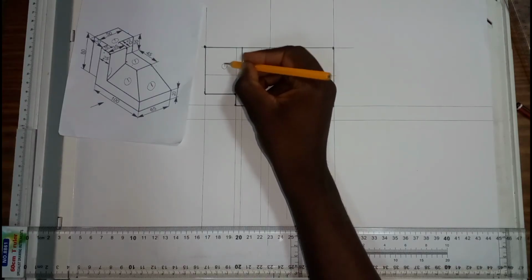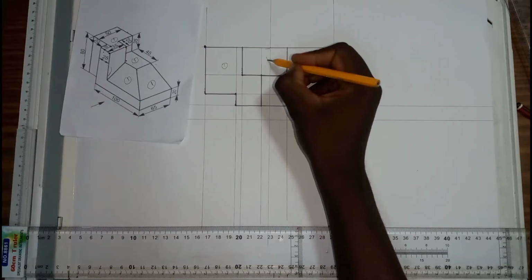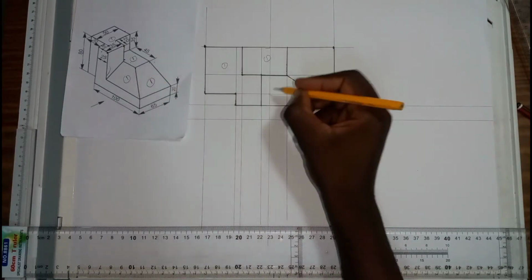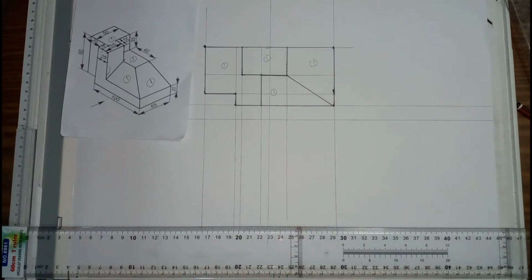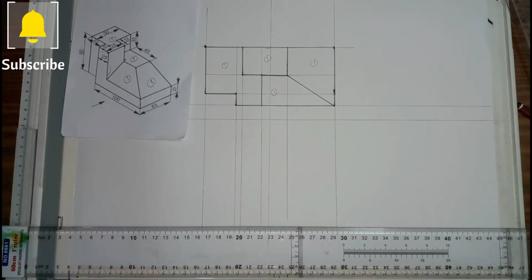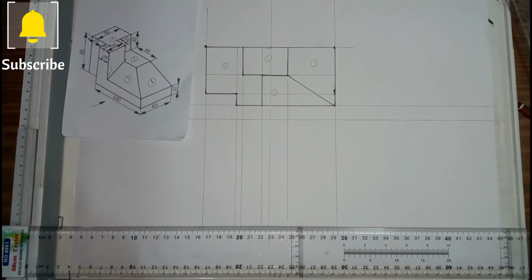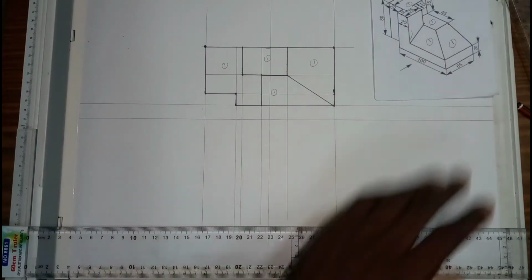This is plane number 1, and we also have this plane right here. We also have this plane which is right here. Don't get confused. We're in 2D, so don't be confused with the slant planes. We're going to represent that information on the side views and on the front view. Now that we've drawn our plan, we've done half of the work.